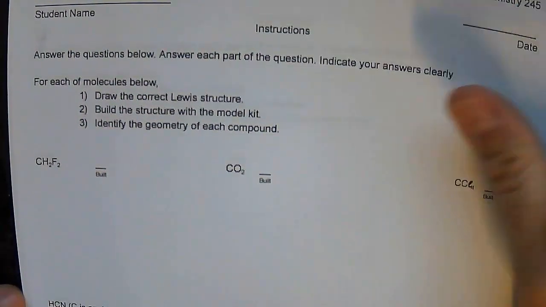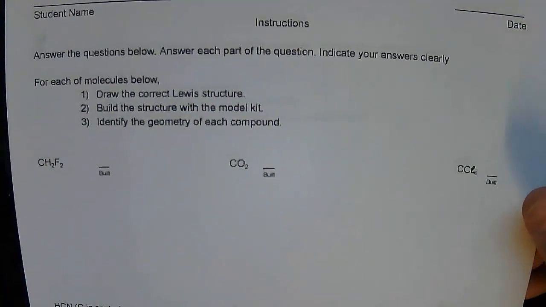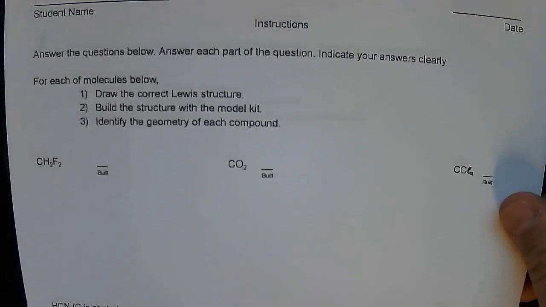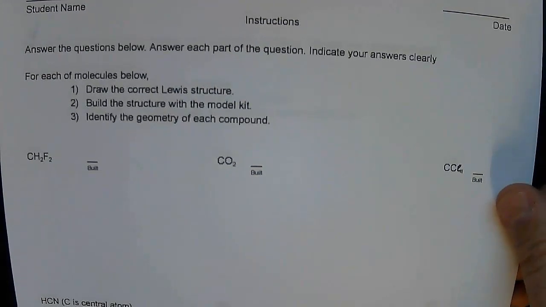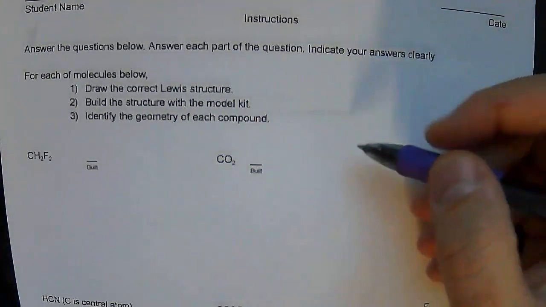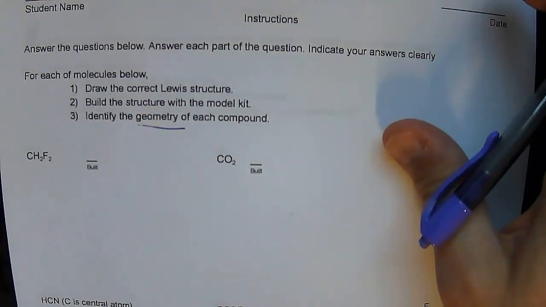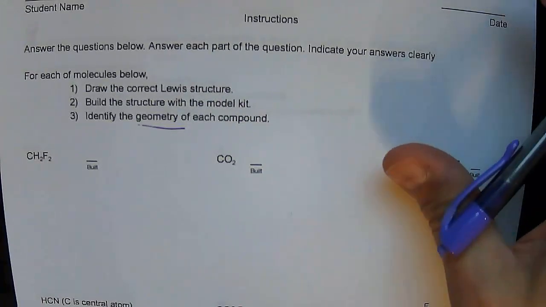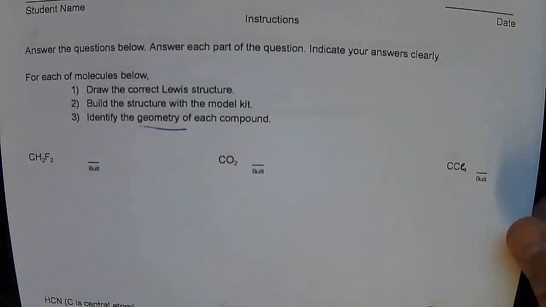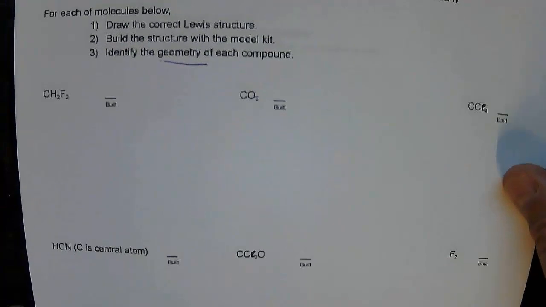Hey everybody, this is Mr. Walsh, and I'm going to go over this Lewis dot structure sheet, but I'm going to talk about it not just with Lewis dot structures, but I'm going to talk about geometry here. Okay, so let's draw Lewis dot structures and let's determine the geometry of these compounds.